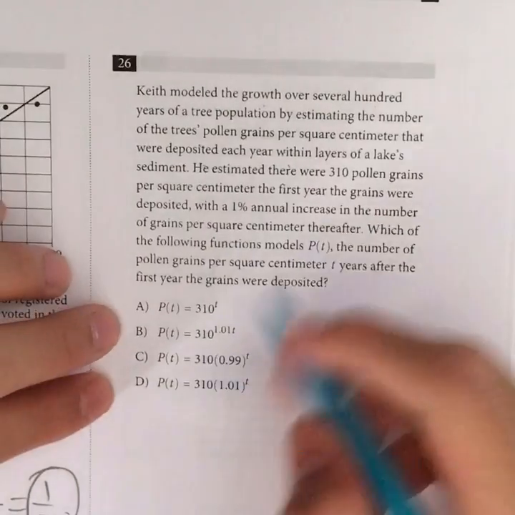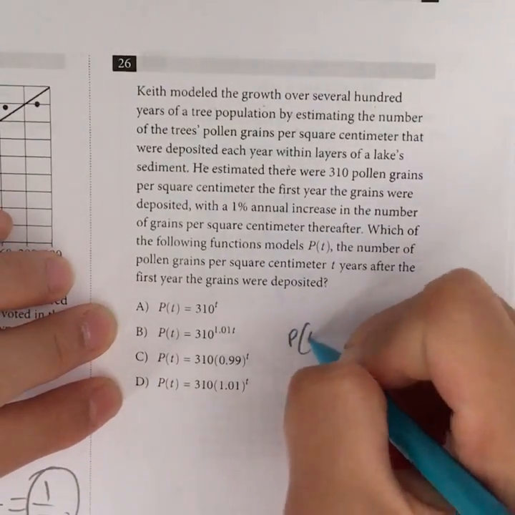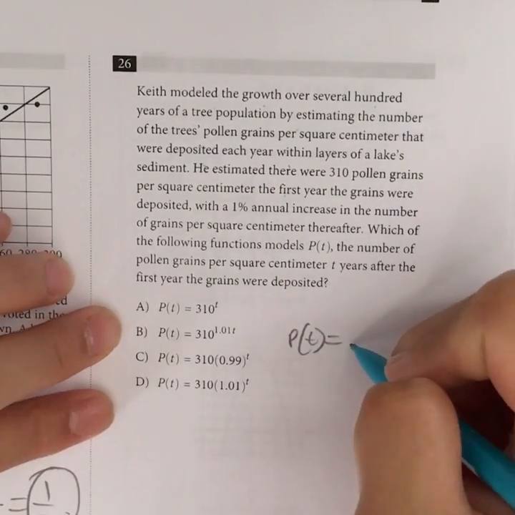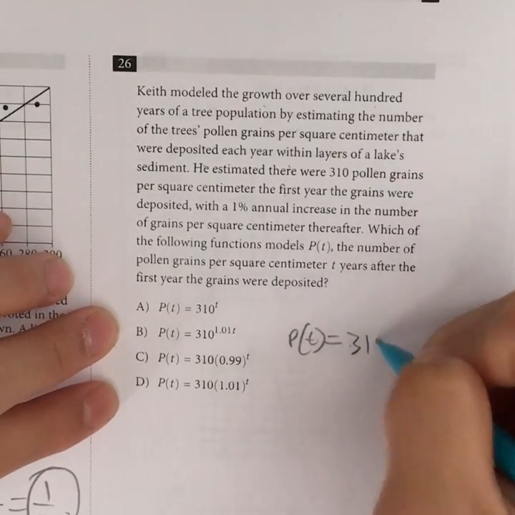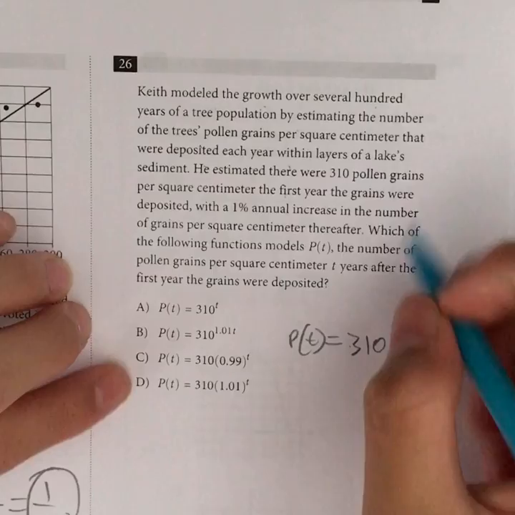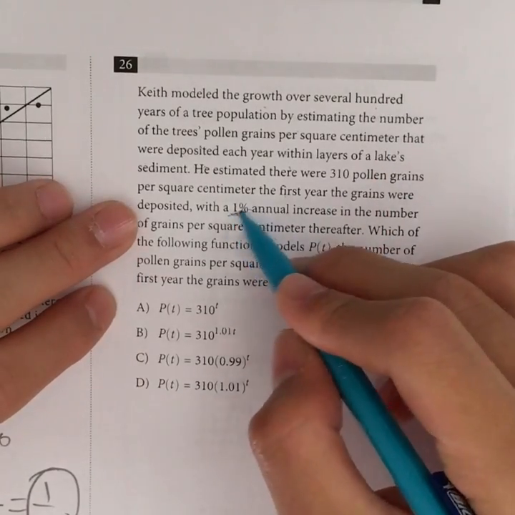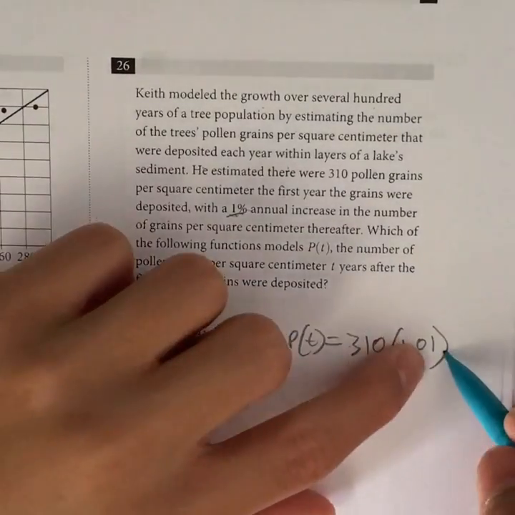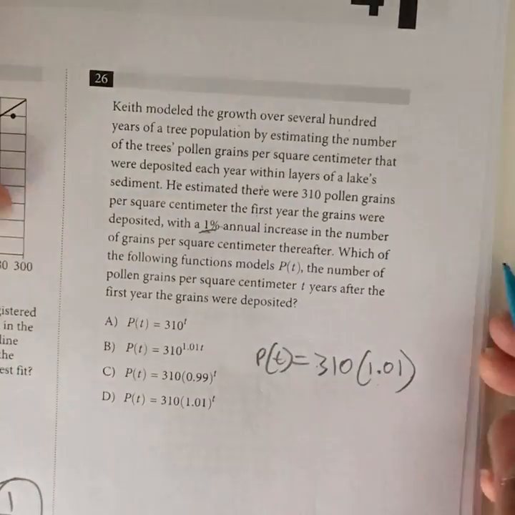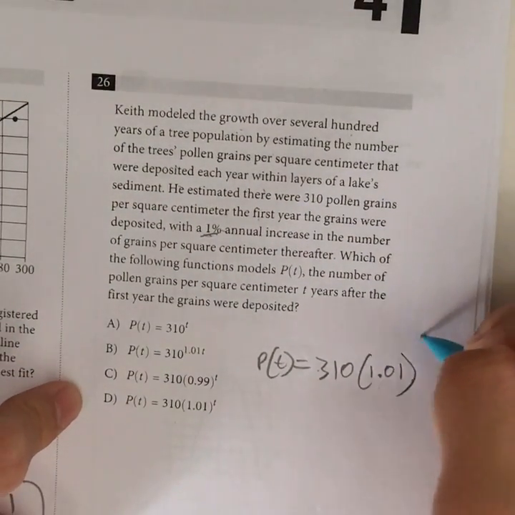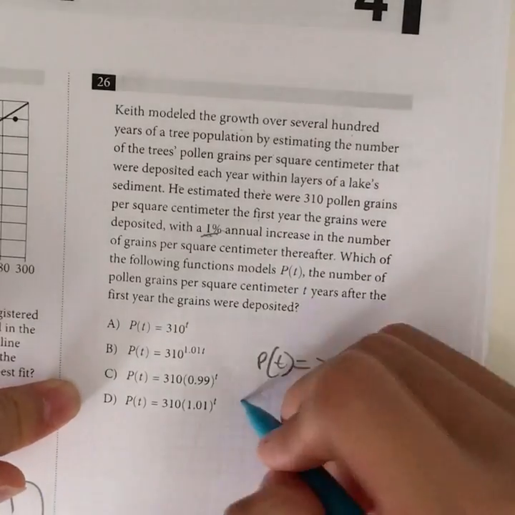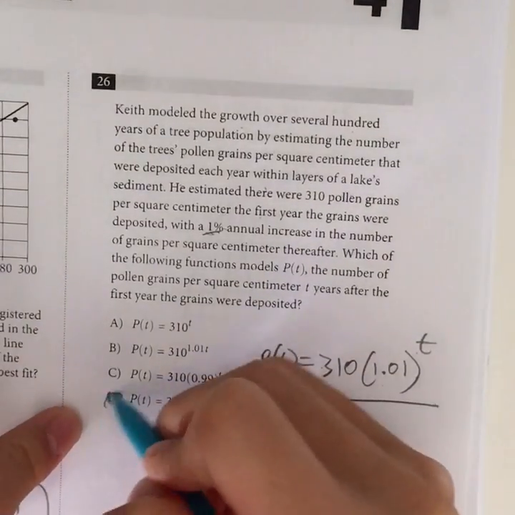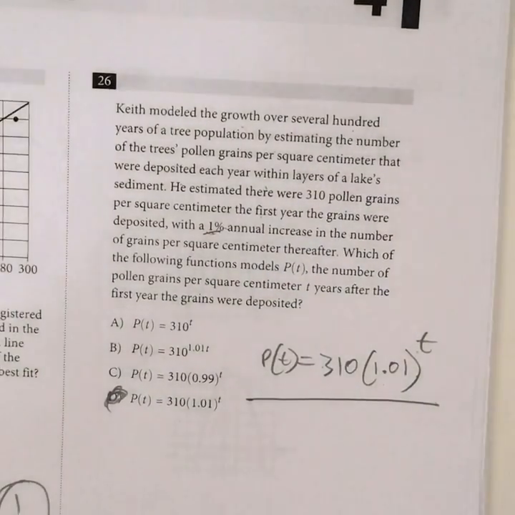But okay, so P of t is equal to, initially he starts off with how much? He initially starts off with 310. And then what happens each year? It grows by 1%. So that's 1.01, because that's a 1% increase from the previous year. And then to how many years? To the t years, right? Every year after. So boom, that's going to be your equation. That takes 3 seconds to write, 3 seconds to circle the answer.